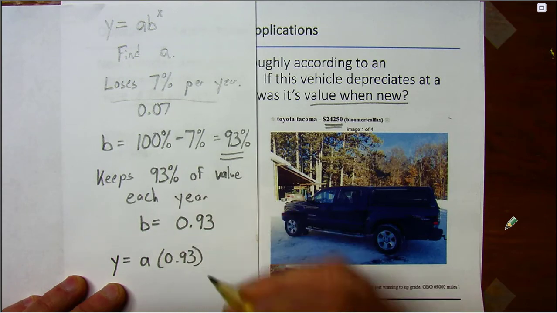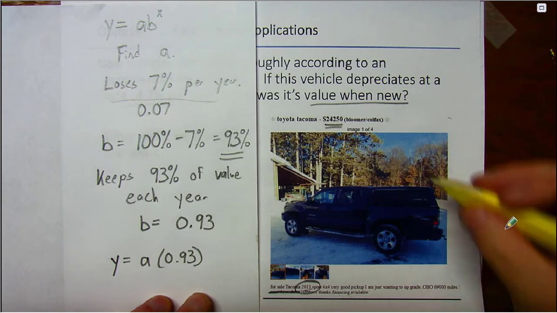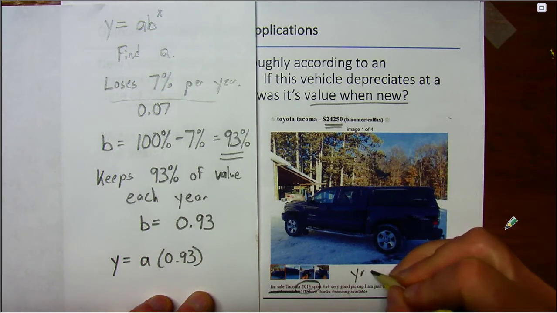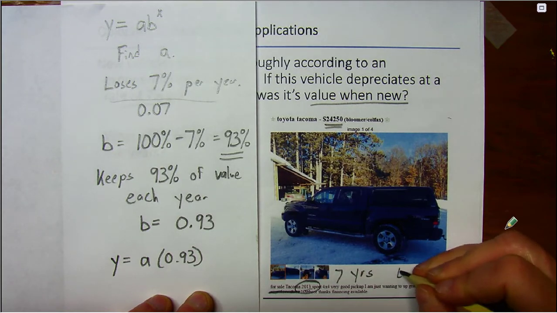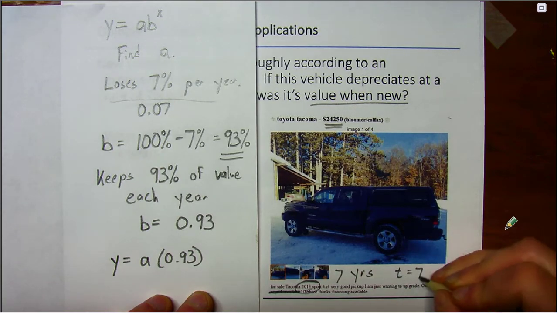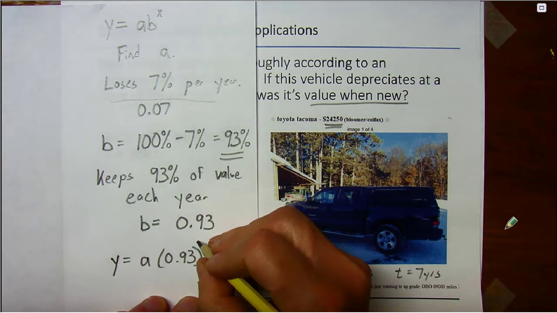And so our Y value, or our output, is going to be A times 0.93 to the X. Now, our X value is our time. This is a 2013 truck. The year is 2020 right now, and so this truck is 7 years old. And so our time is 7 years. Just like our Greece example, that's going to be our exponent.